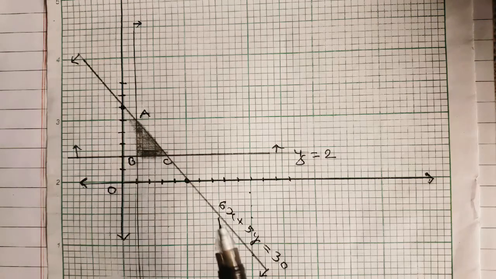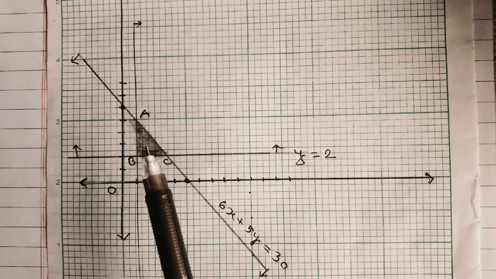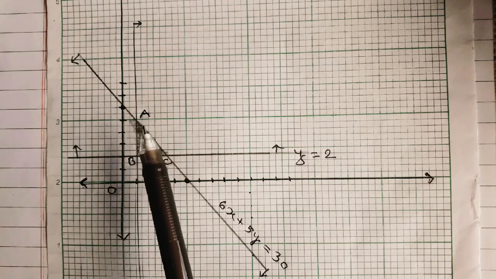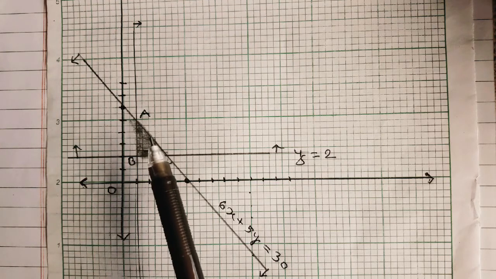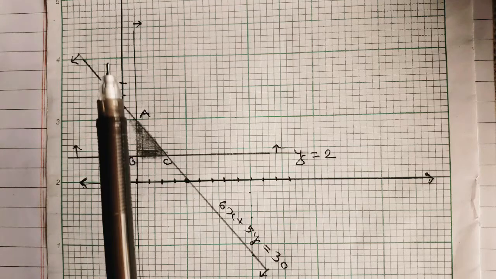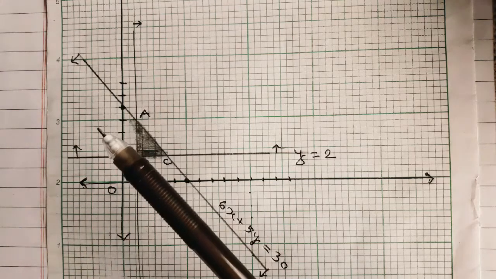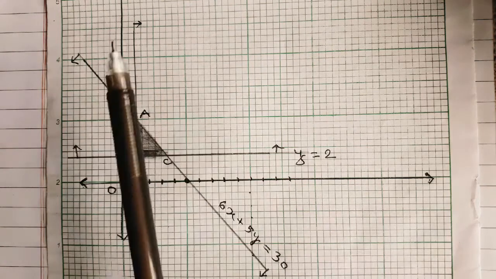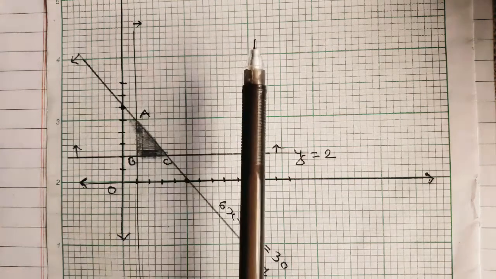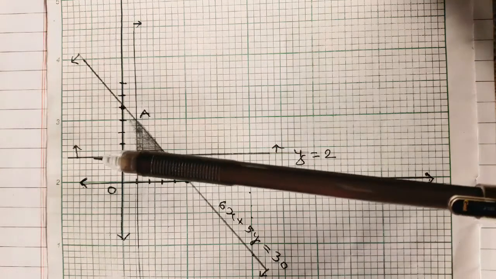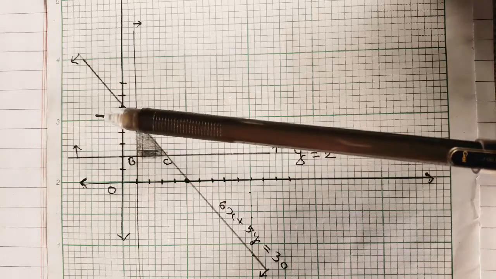So the area bounded by all the given three inequalities, according to our question, is the shaded region ABC of the polygon. ABC is the region which is bounded by all the three inequalities. The first inequality, 6x plus 5y less than or equal to 30, shows the region downwards. The second inequality, x greater than or equal to 1, shows the region to the right side, and the third inequality, y greater than or equal to 2, shows the region upward.